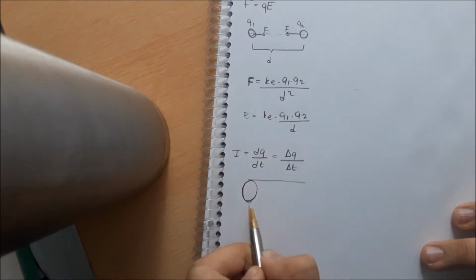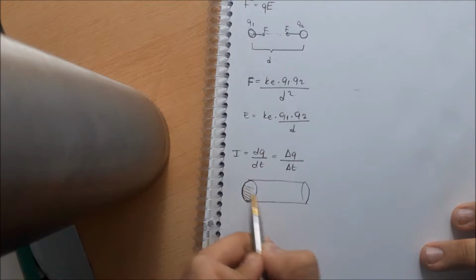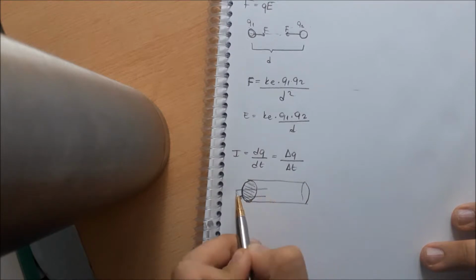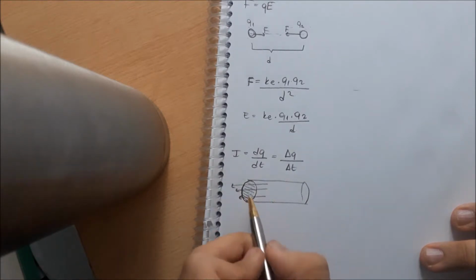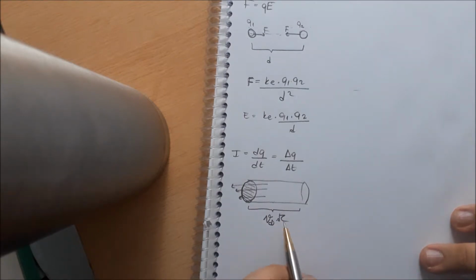This is something like that, right? This is our cable. This is the cross section of the cable, and we have some charge going through. Okay, this is the area. Yeah, this is vd times t. Well, let's say vt.